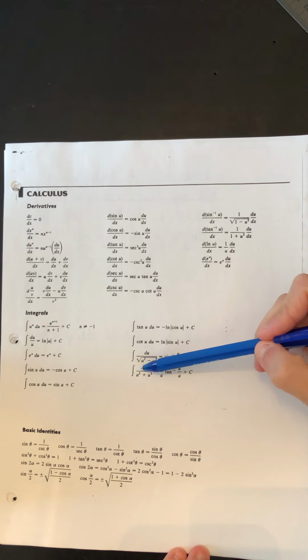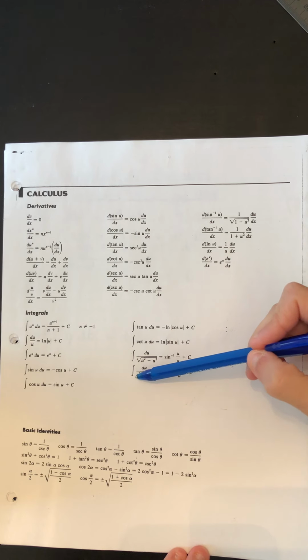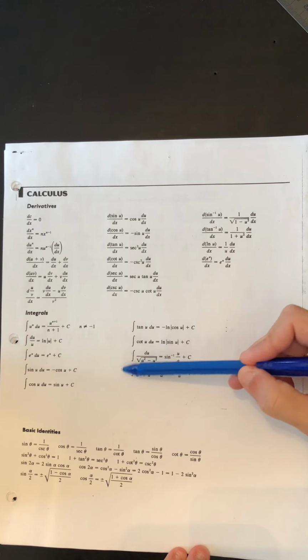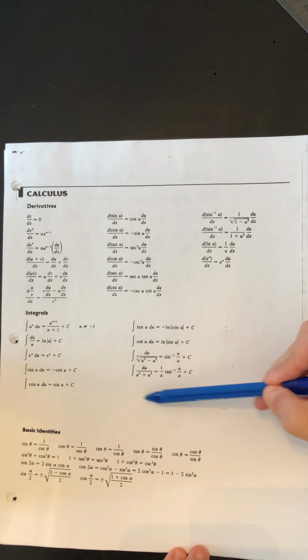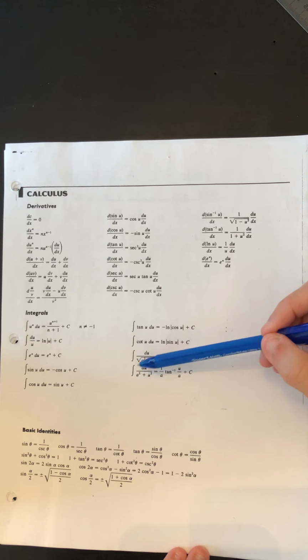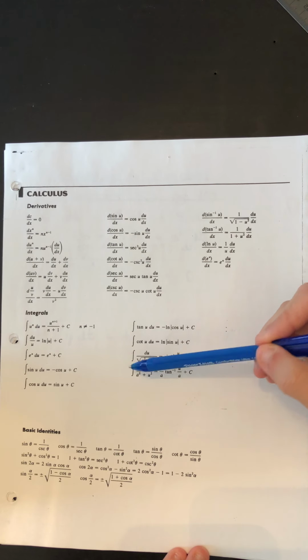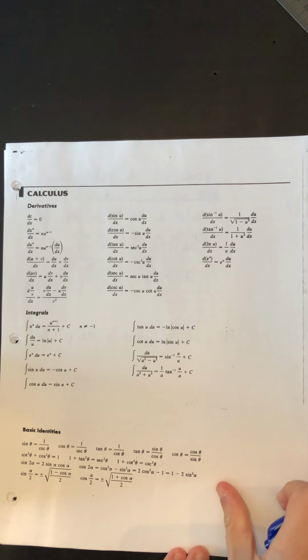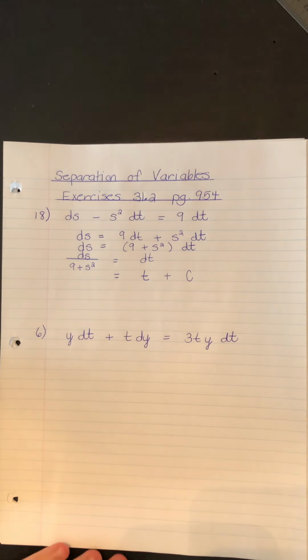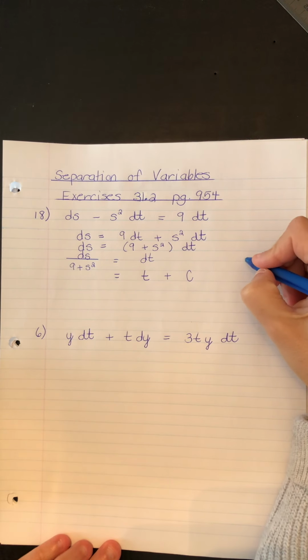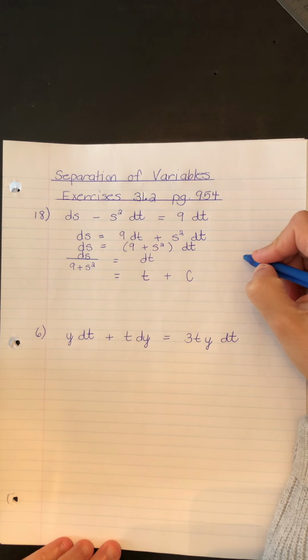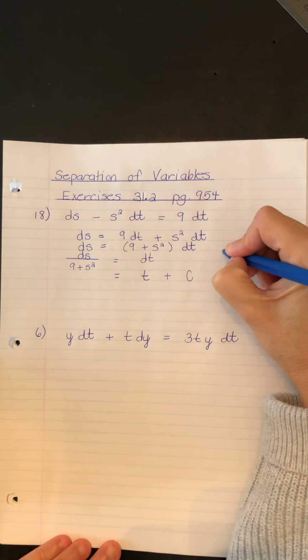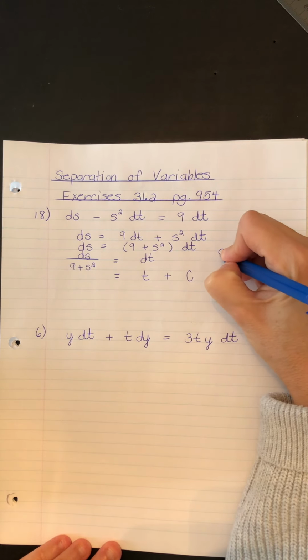So we have ds over 9 plus s squared. So if we compare it with this form right here, we have u is equal to s, and the a squared is 9, so a is equal to 3. So maybe I'll write down the equation that we're using, just really small over here off to the side.